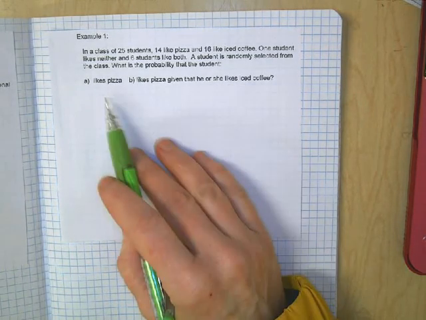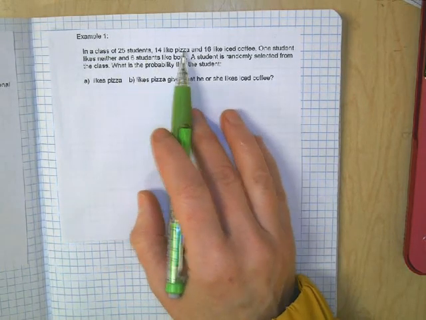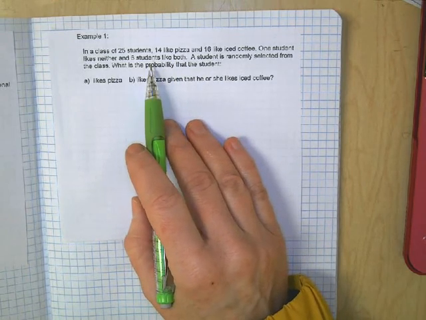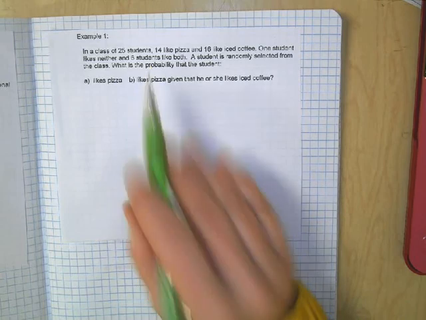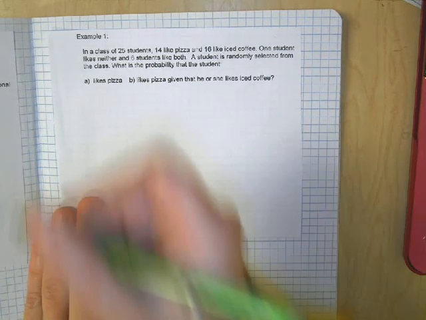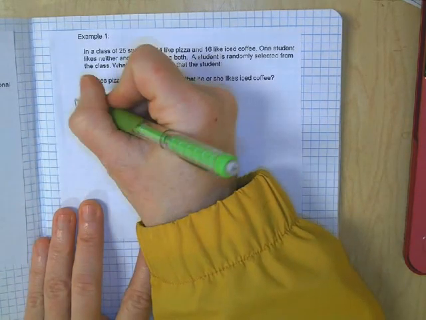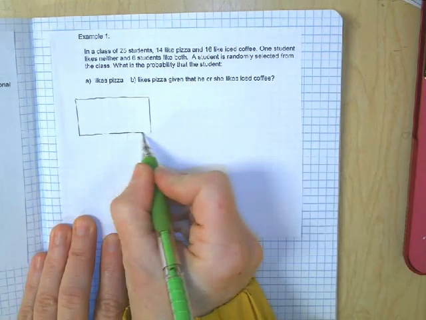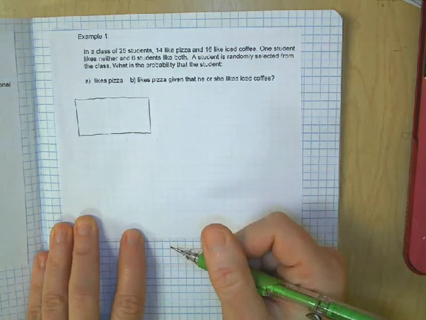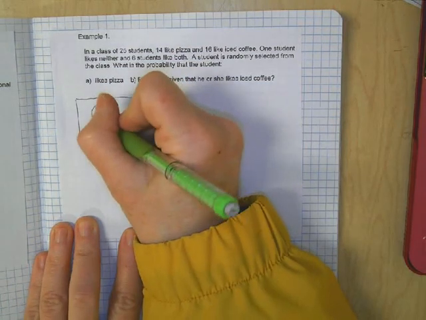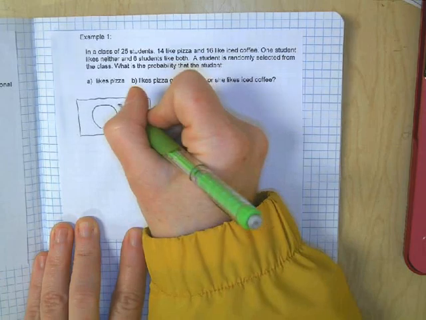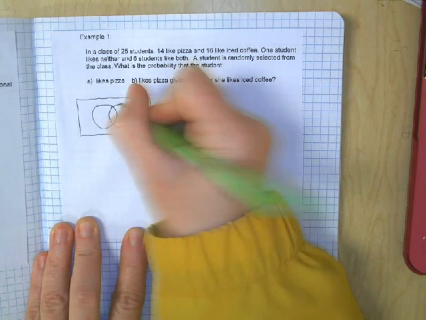Okay, so when we have a situation where we've got a couple of things happening and there's some overlap, it's nice to draw a Venn diagram. So we're going to go ahead and draw a Venn diagram for this one. My universal set is all 25 students, so this box has to contain all 25 students. Then I'm going to have some students who like pizza, and some students who like iced coffee, and I know that these happen to overlap.